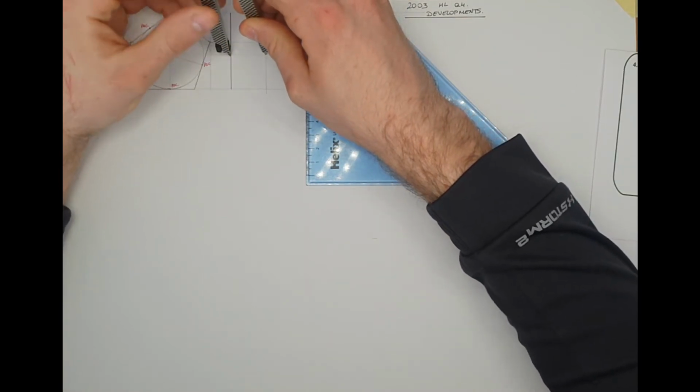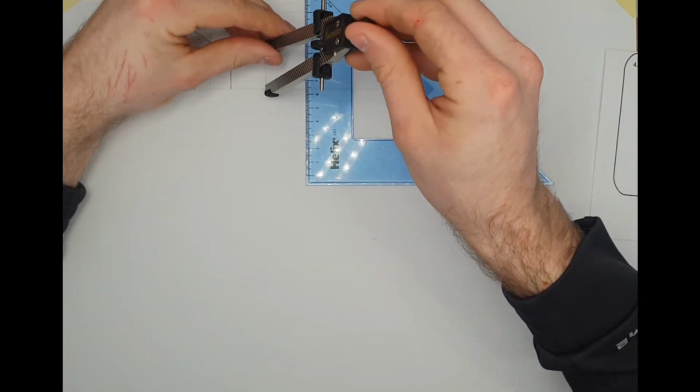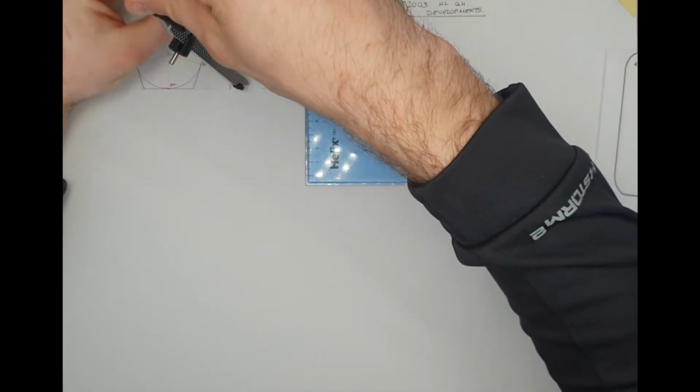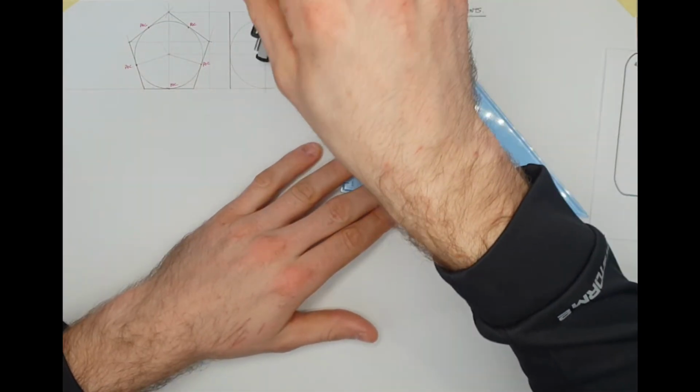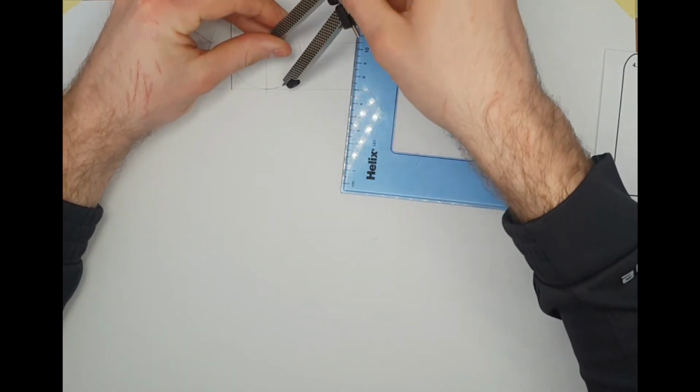Always verify before you draw. You don't want to go rubbing something out if you can avoid it at all. That is pretty good. So I can go ahead and draw in that sphere right there. There we are. And I should have done this last time.